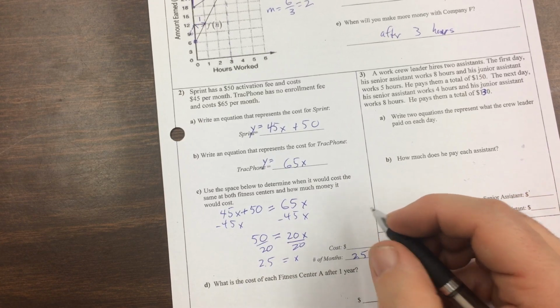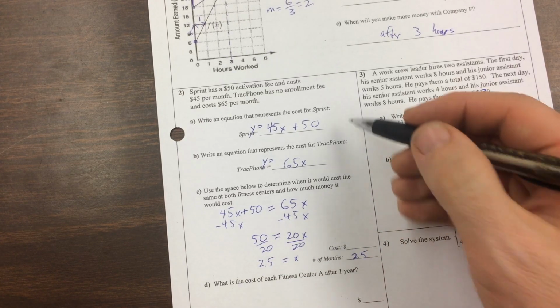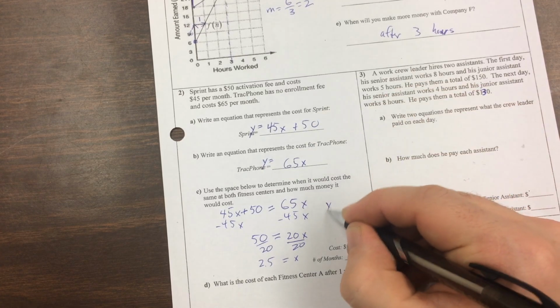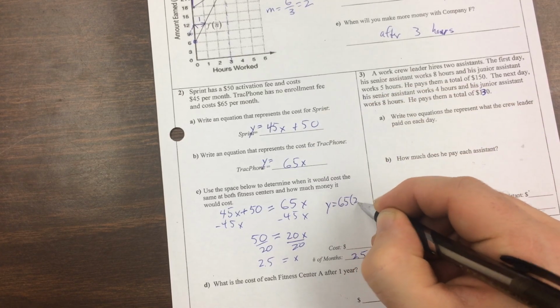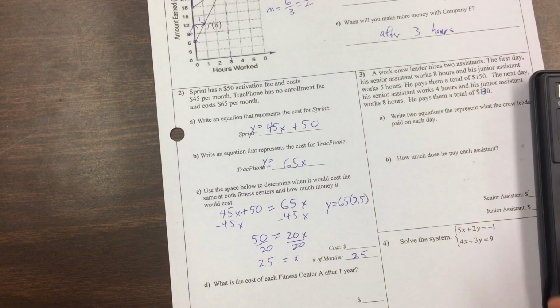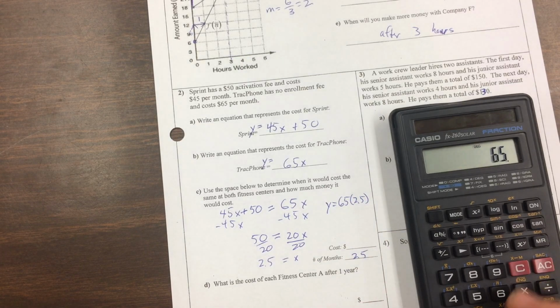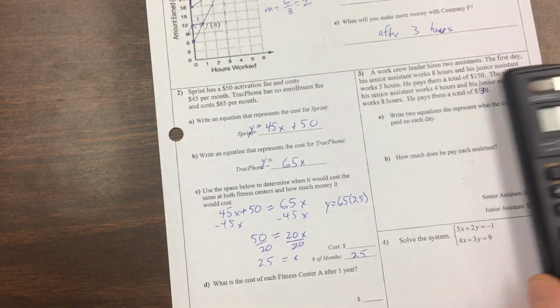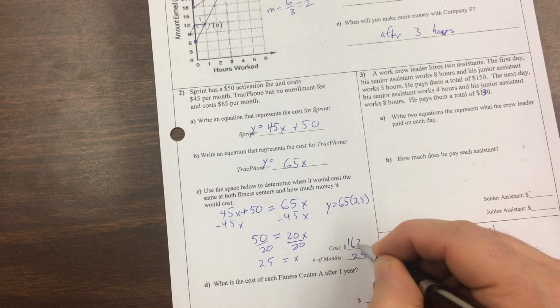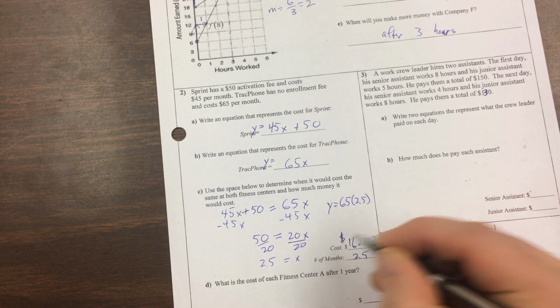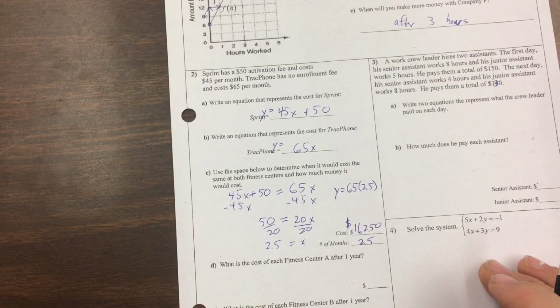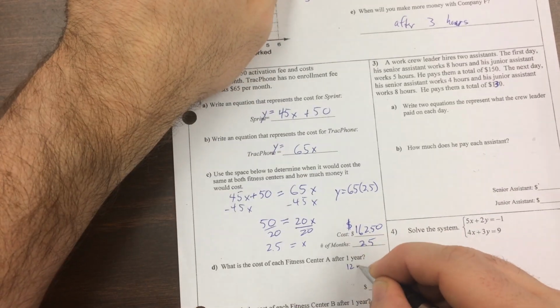At that particular moment, what was the cost going to be? I can use either of my original equations, but I could say y equals 65 times 2.5. $162.50 is the cost. So after 1 year, that's 12 months.